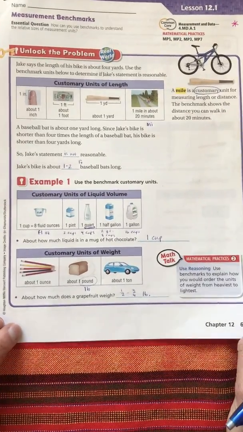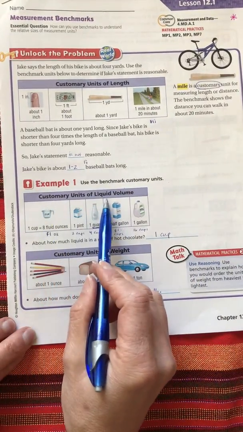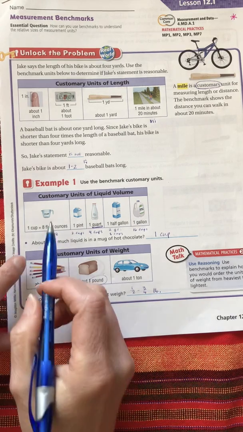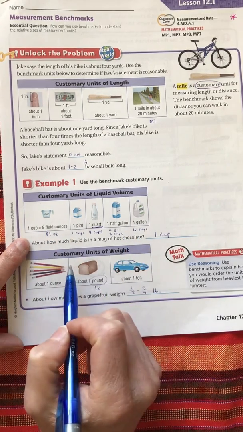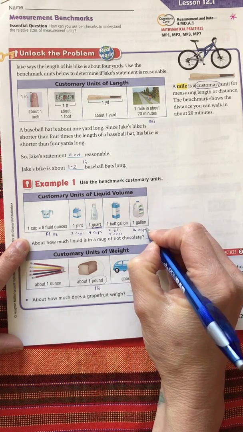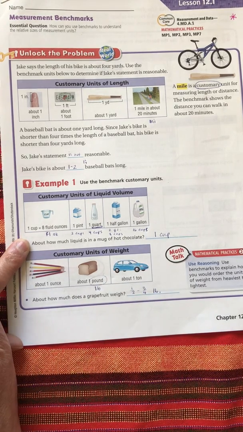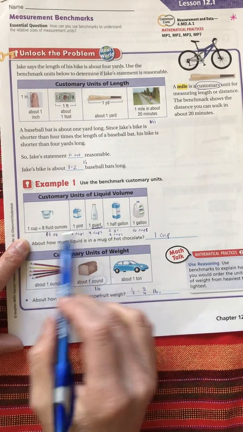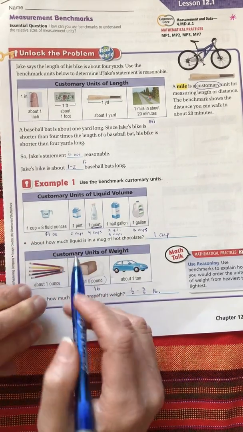Okay, the next one is our customary units of liquid volume. Liquid volume is the measure of the space a liquid occupies. So again, this is what we use in the U.S. So when you do some cooking over this period of isolation, hopefully you've been getting to experience doing some cooking, you would see these types of measurements in your kitchen.